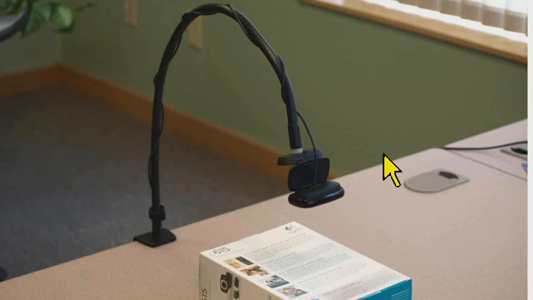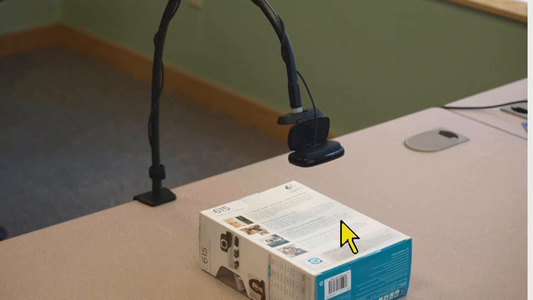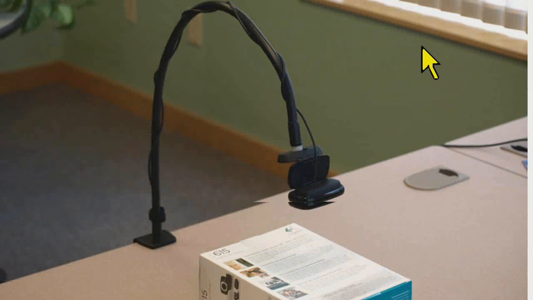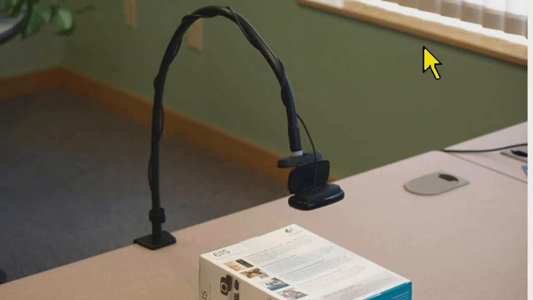And the stands that we're selling, they clamp to the edge of your desk. They're custom-made by a company here in the U.S. And it's got a 24-inch flexible arm neck that the camera attaches to. So it's very easy to position it above printed material. And we have in the picture here, this is just the product box of the camera, but you could fit something underneath it like a cereal box or an encyclopedia, something very big. And you want to position the camera about 4 to 6 inches away from your subject material so that you can get a really crisp image and be able to read it.